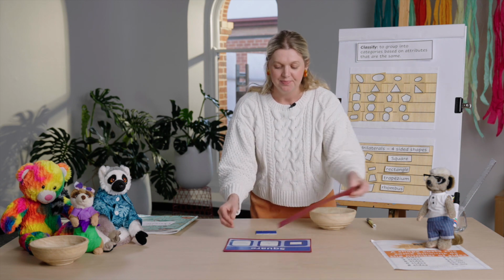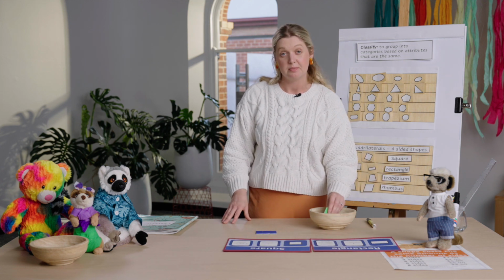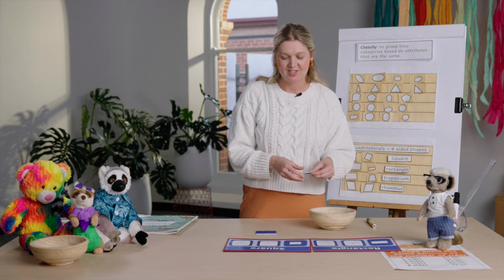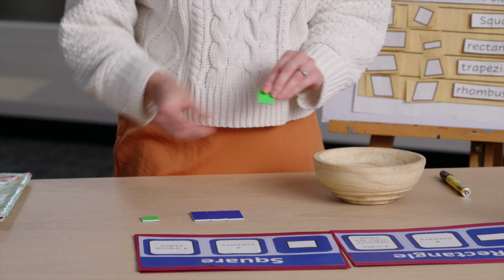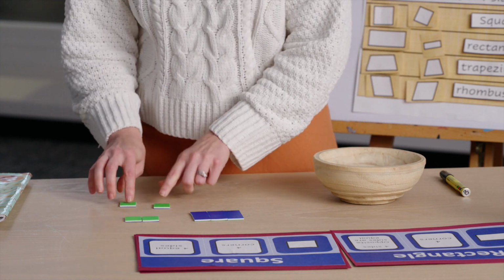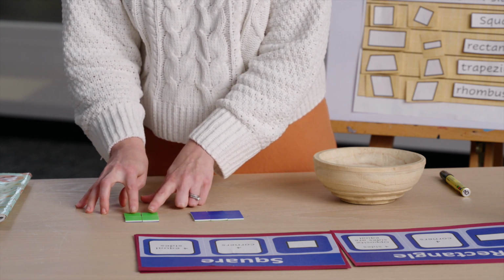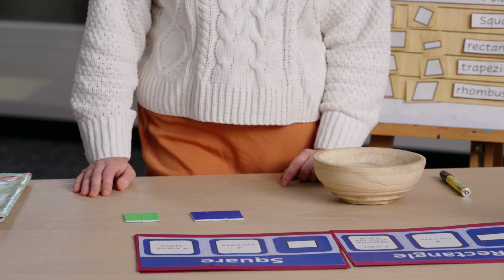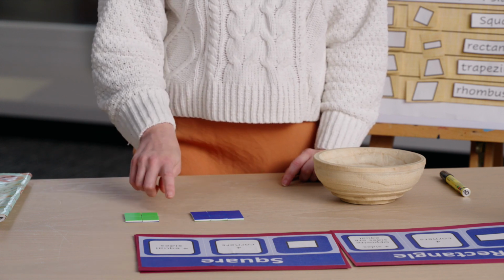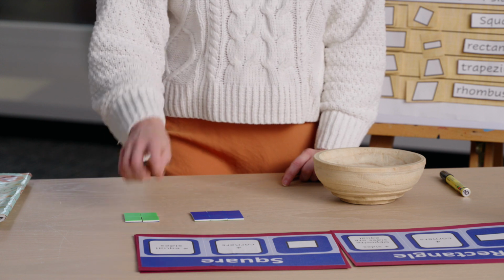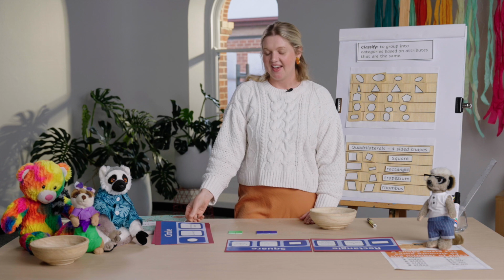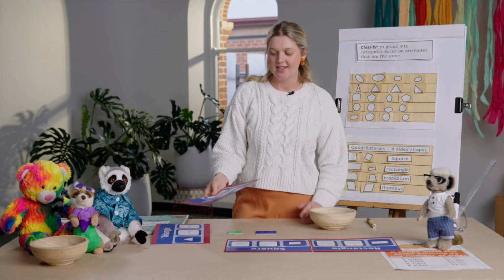This time, with the flip tiles, I want to try and make an even bigger square. Let's try. I think if I join them together like this, I have a bigger square. Let's just check. 4 corners, 4 sides, and the sides are all equal. Okay, let's try the next shape.